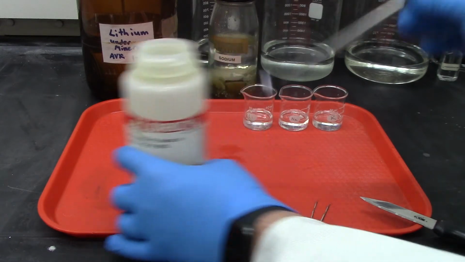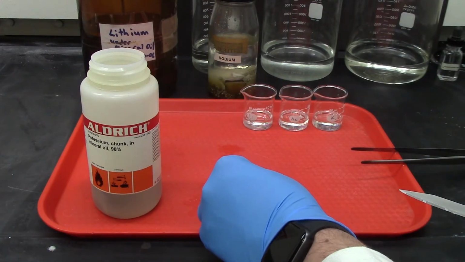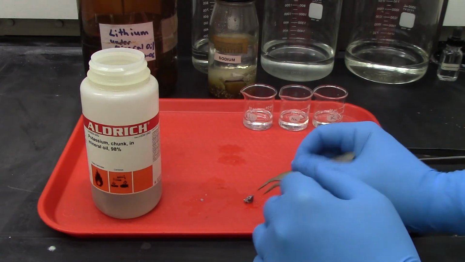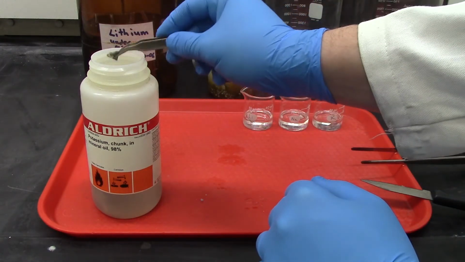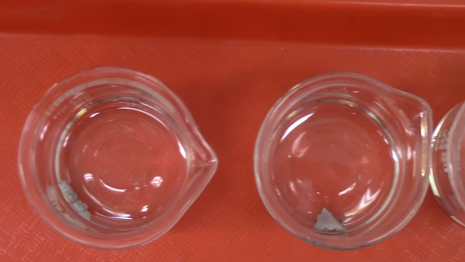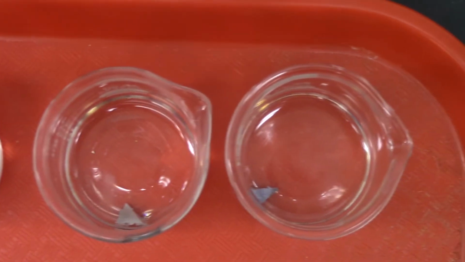The potassium looks a lot like the lithium and sodium, and I did the same thing here, cutting it into a smaller piece and placing it into toluene for later. After cutting, I have 3 similarly sized samples of lithium, sodium, and potassium in toluene.